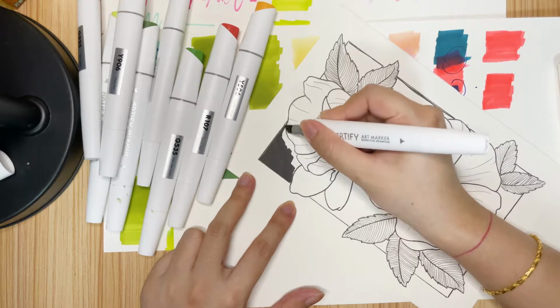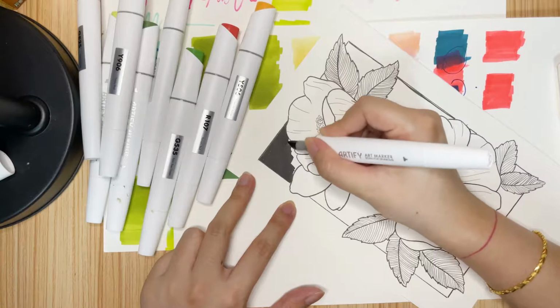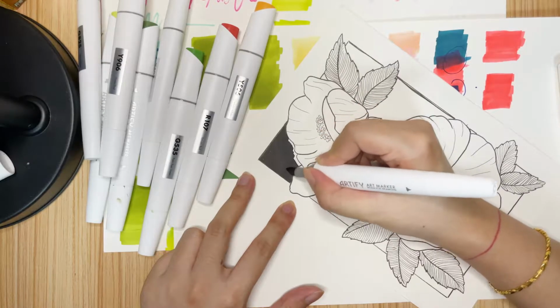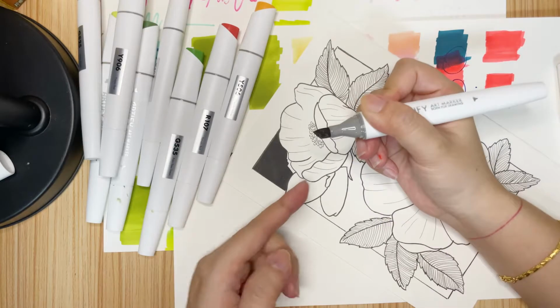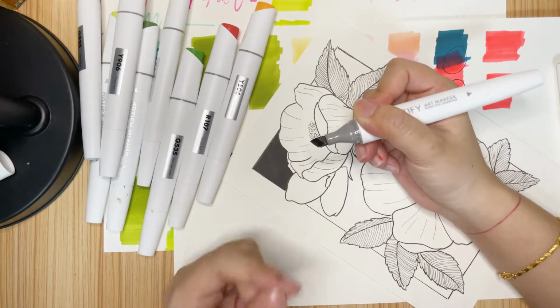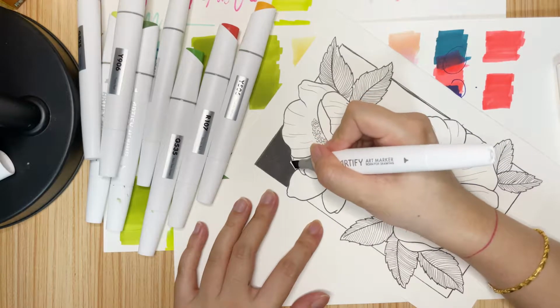Try to keep the brush strokes of different blocks the same direction to make the blocks look neat. When we color the corners like this, we can use the sharp point of the chisel tip to fill in the little gaps.